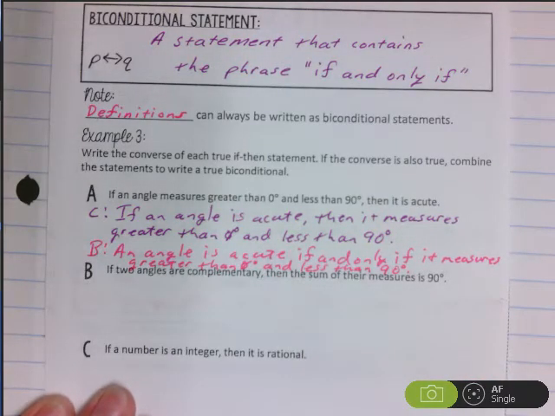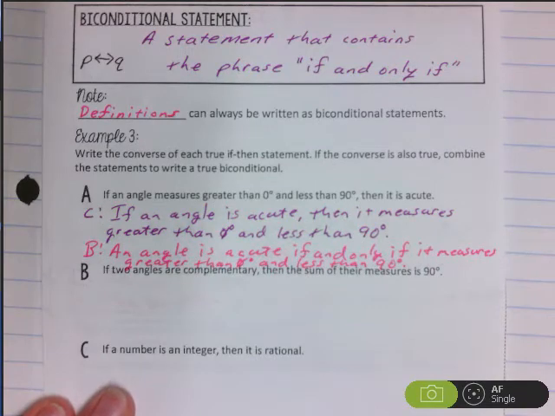Alright, then the next one. If two angles are complementary, then the sum of their measures is 90 degrees. We're starting out with the converse.